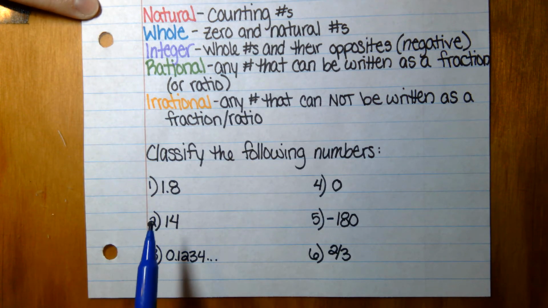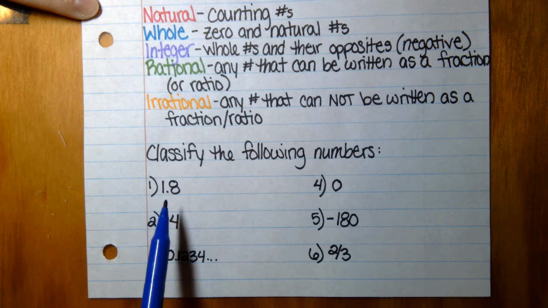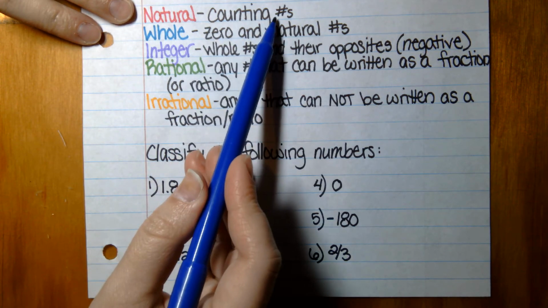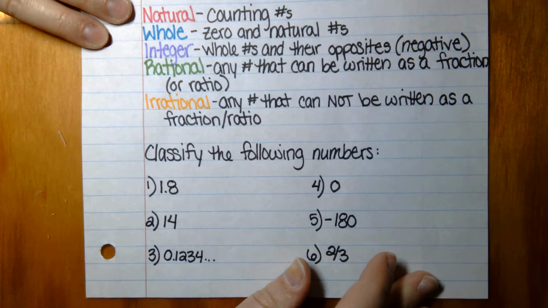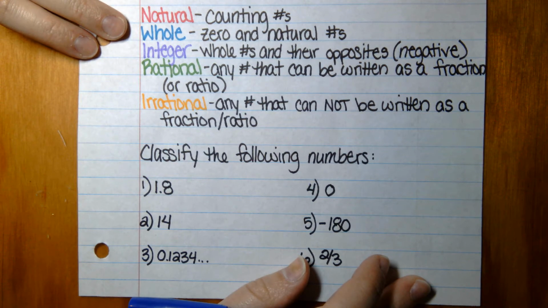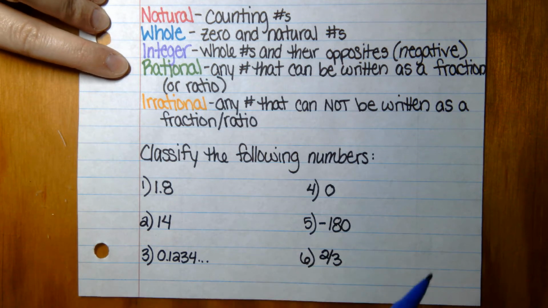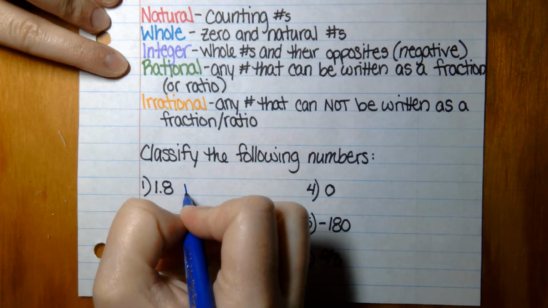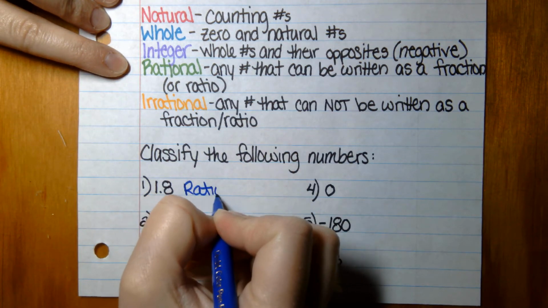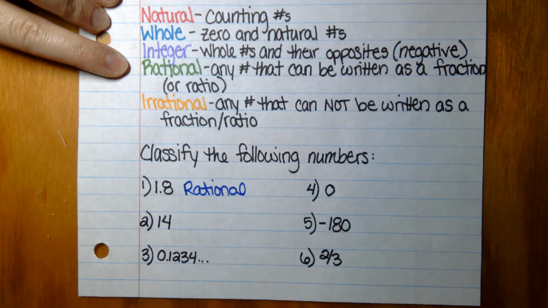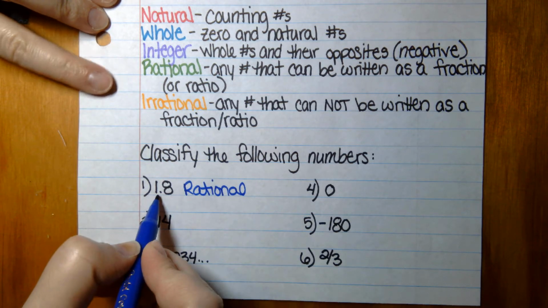As you can see here, for example 1, I have 1.8. Natural numbers are just your counting numbers, so you can't include decimals. Whole numbers don't include decimals, integers don't include decimals. So our category for this one is just going to be rational, because it includes this decimal place.